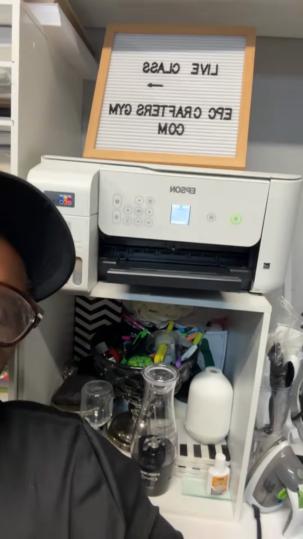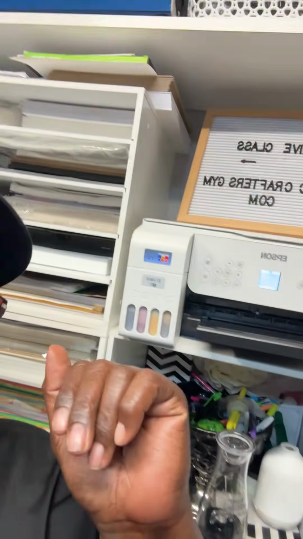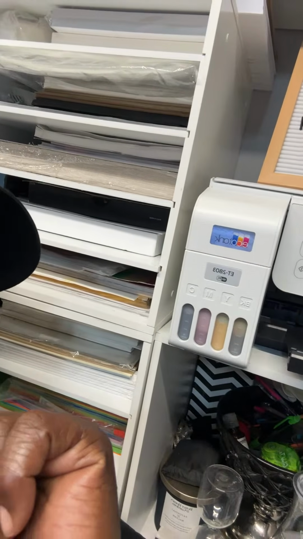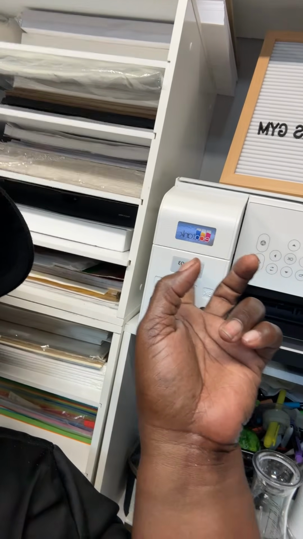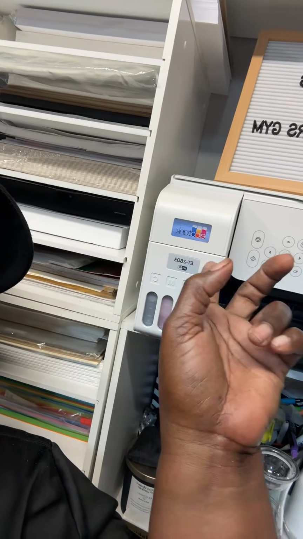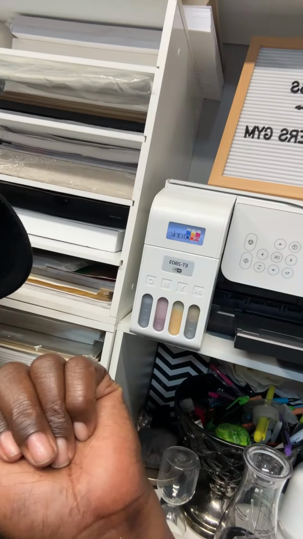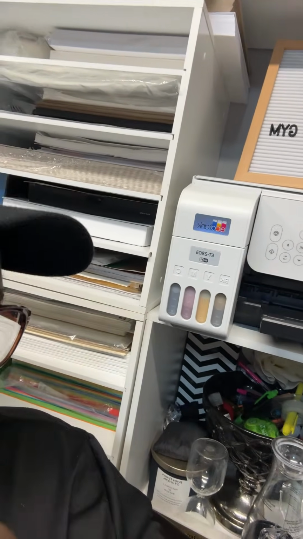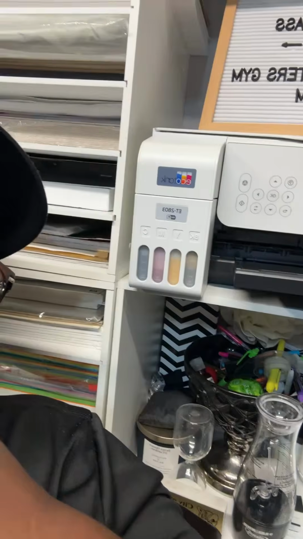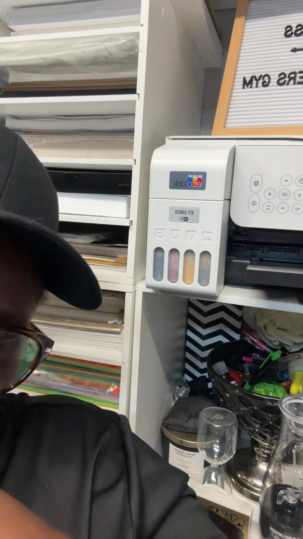So right behind me is the 2803. So this was a regular inkjet printer that I literally turned into a sublimation printer.